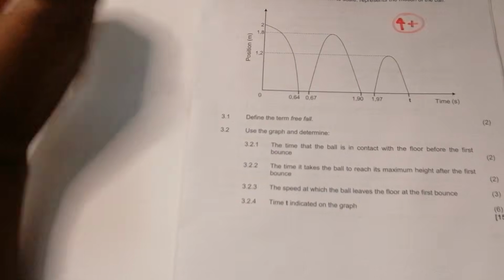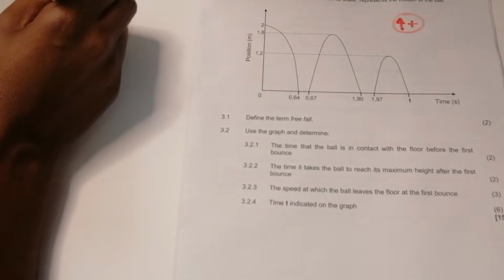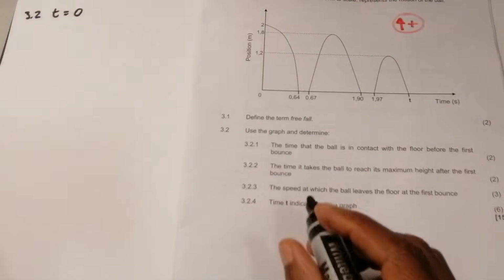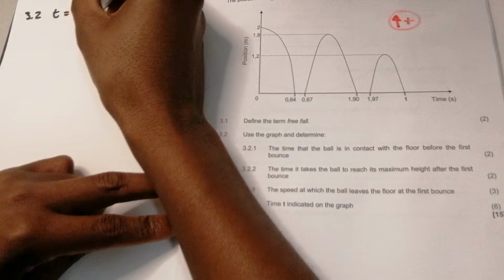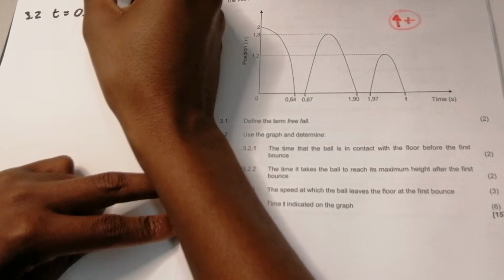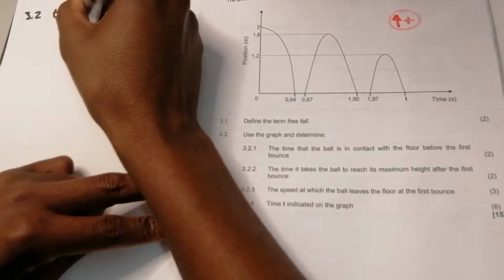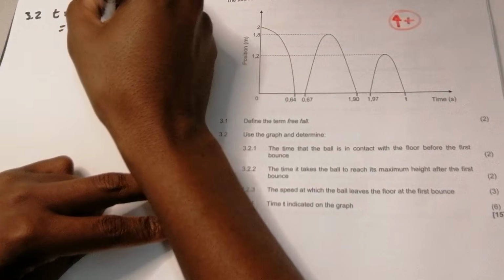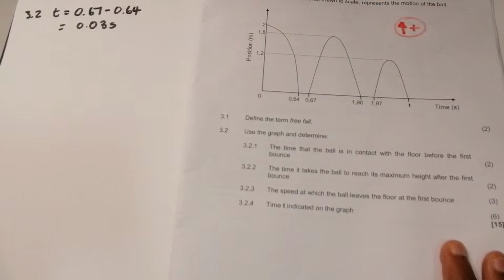So 3.2. The time that it is in contact with the floor would be 0.67 minus 0.64. Okay, so that gives us 0.03 seconds. Right, so it must have spent 0.03 seconds on the ground.